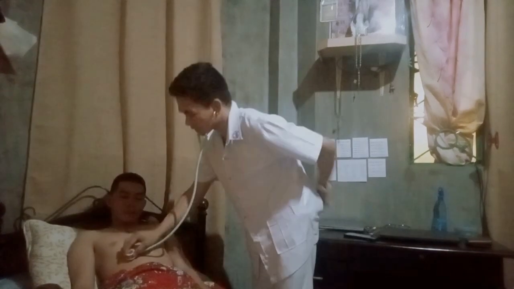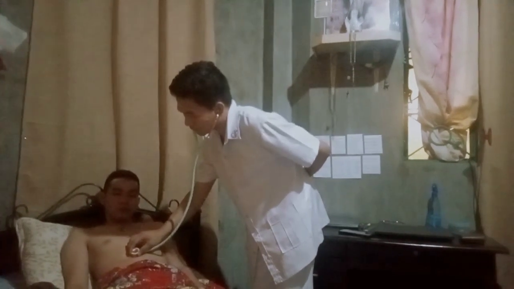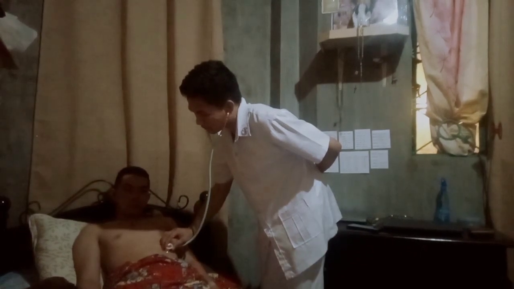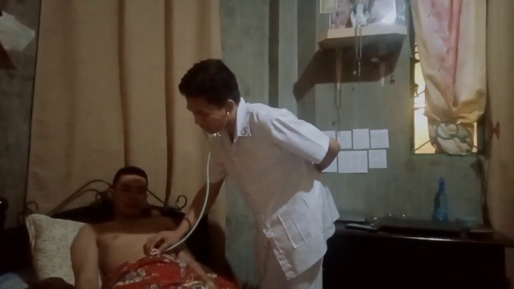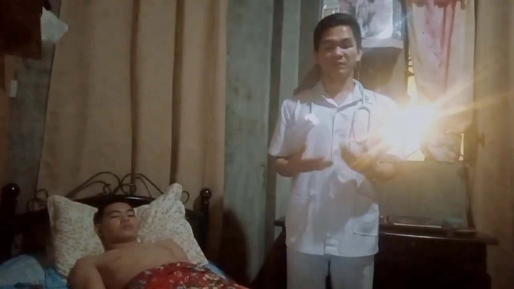Now, use the diaphragm of the stethoscope to listen for friction rub over the liver and spleen. Proceeding now to auscultation of the patient's bowel sounds. Okay, sir. Now I'm going to listen for your bowel sounds over your abdomen.